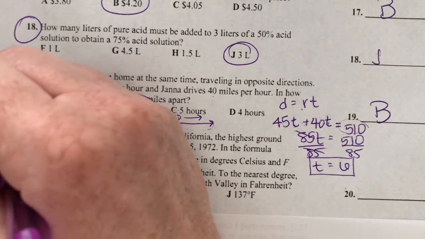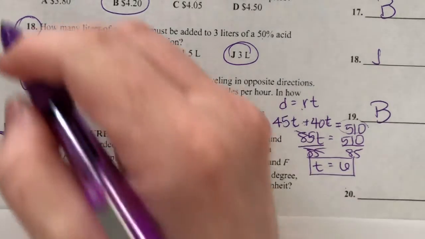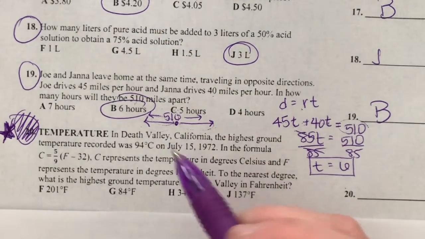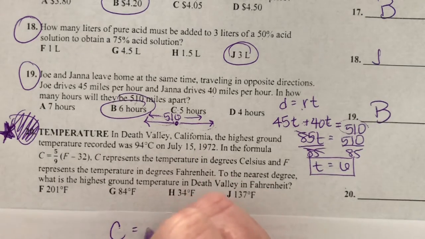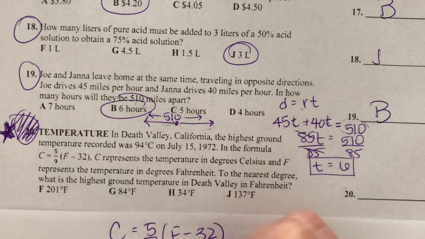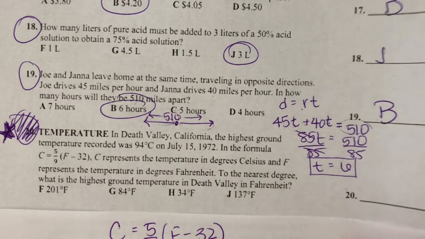You definitely will have literal equation problems. 18 and 19, you won't have any of those. This one you will. Okay, so we have C equals 5 over 9 times F minus 32. We want to get F alone. That's our goal right now.